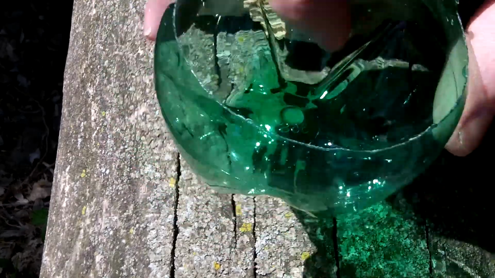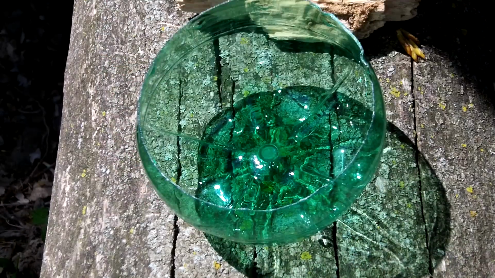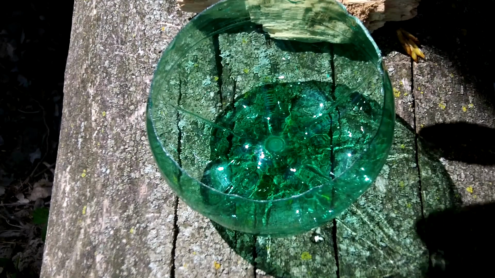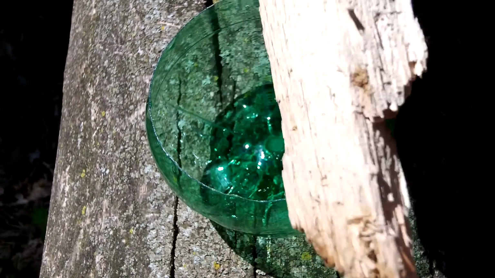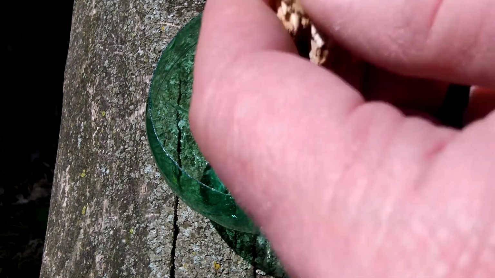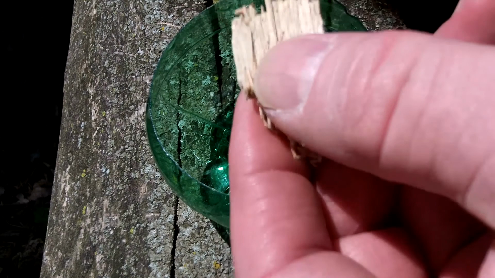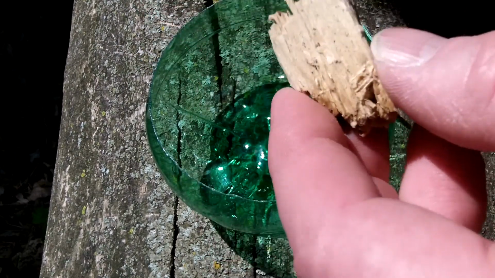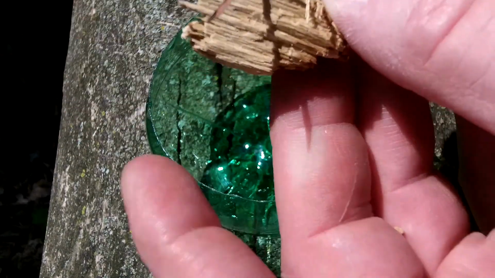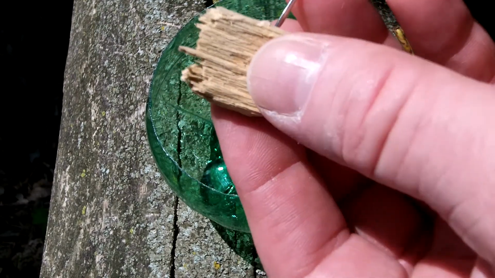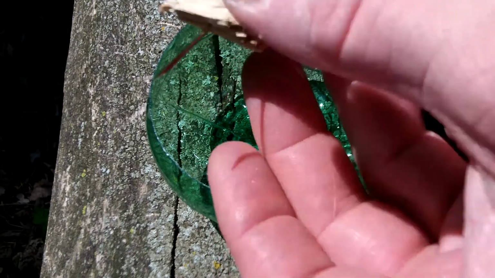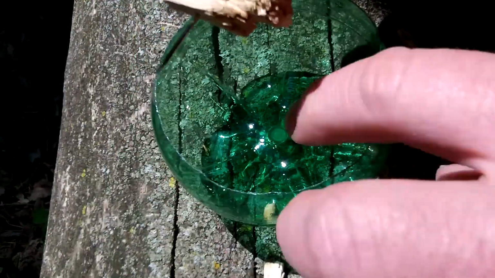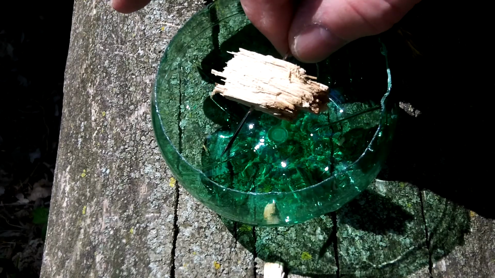I've cut the bottom off of that pop bottle just to get myself a small plastic container. Need it to be plastic so it doesn't interfere with the magnetism of the needle. And I've got a small piece of kind of punky wood here that I think I can fashion a float out of. And we're just going to take that needle and push it through the center of that small block of punky wood. And now we should be able to float that on some water and see if we can get a direction out of it.